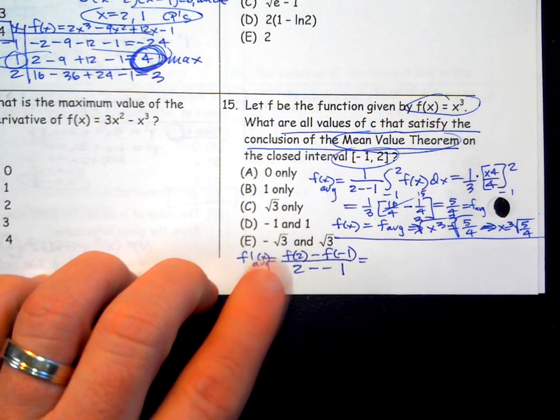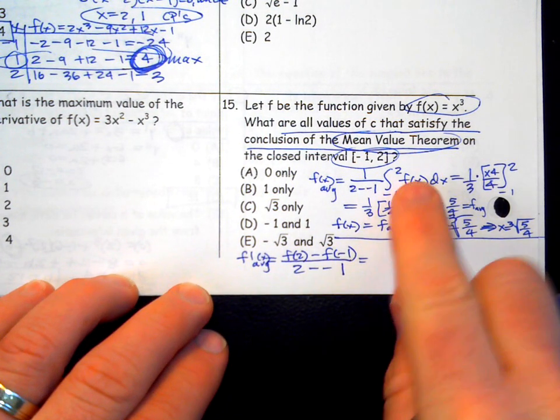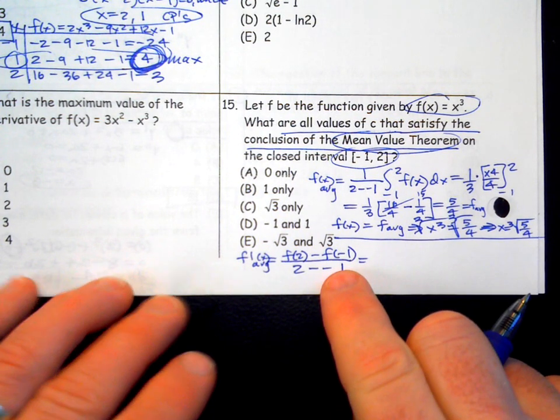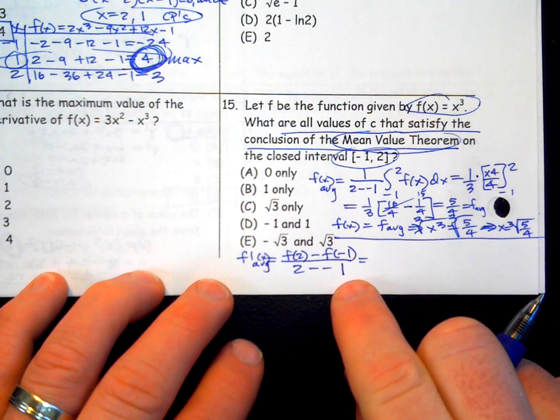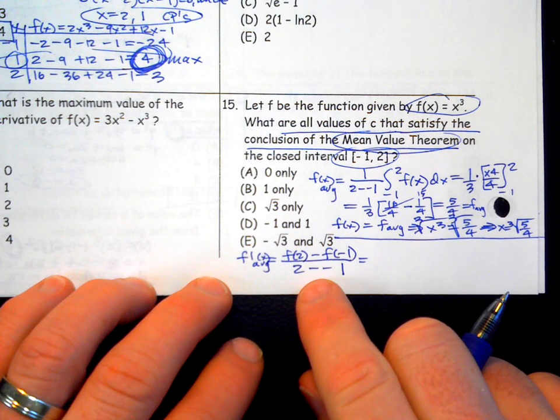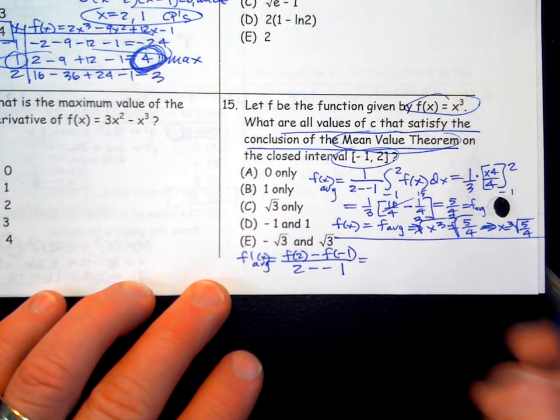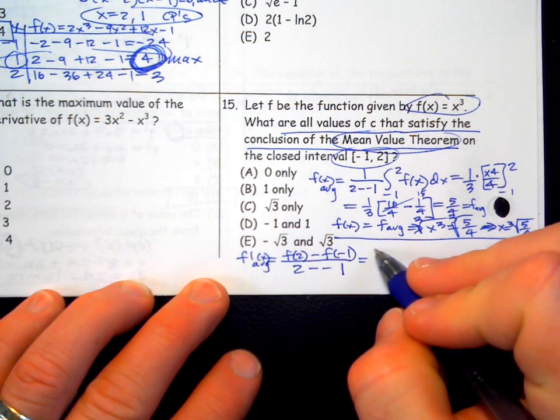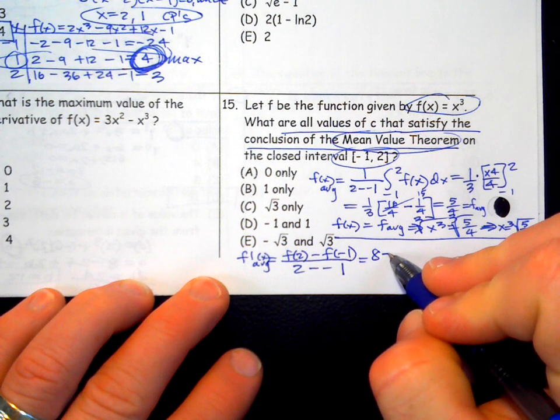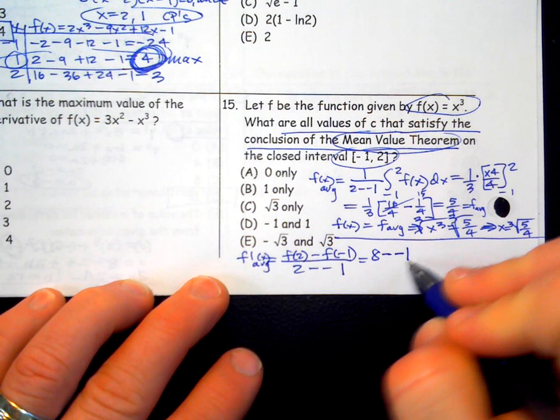Now, you can get this relationship by plugging the derivative into this, and you'll eventually get to here, but it's a little quicker if you know you're dealing with the derivative to just jump into the slope of the secant line connecting the endpoints. If we plug 2 into that, we get 8. If we plug -1 in, we get -1.